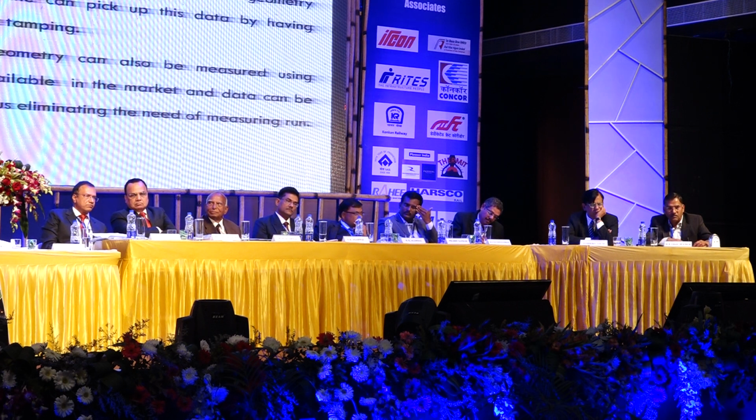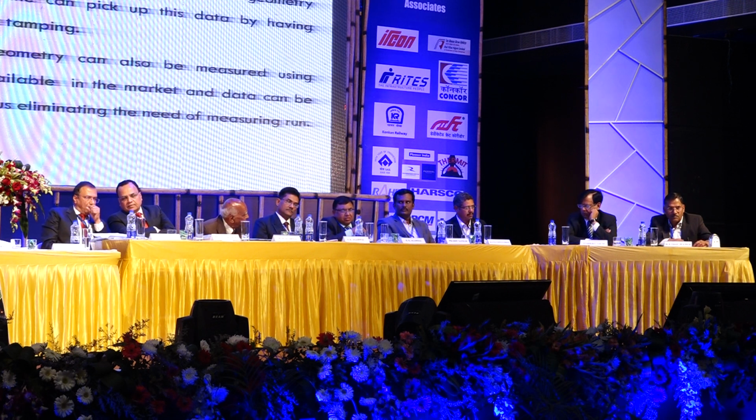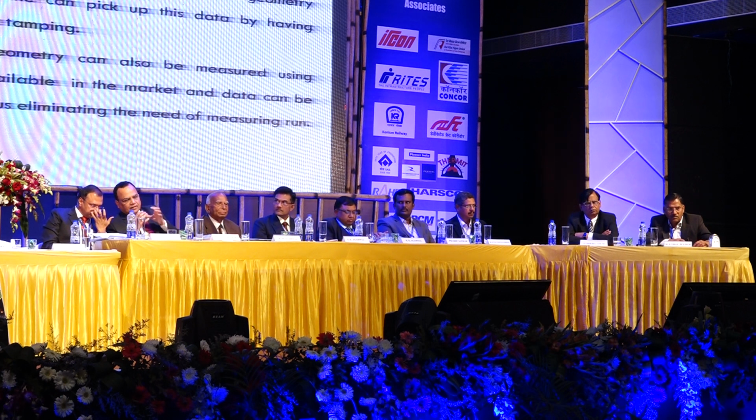Basically, when we are working in the design mode, we need the track geometry. Either we have to take it manually with the help of total stations, or we can deploy the measuring run, which is a facility available in the latest generation of machines. So that measuring run has to be done, and then the machine takes it automatically for working in the design mode. But the measuring run consumes time.